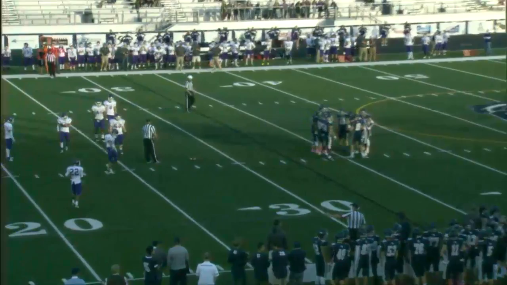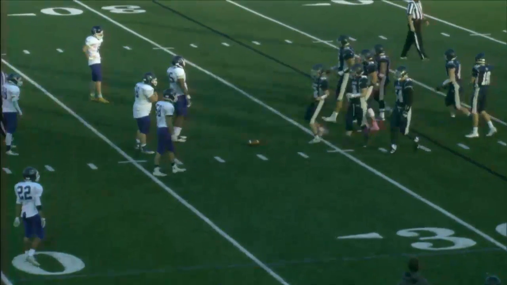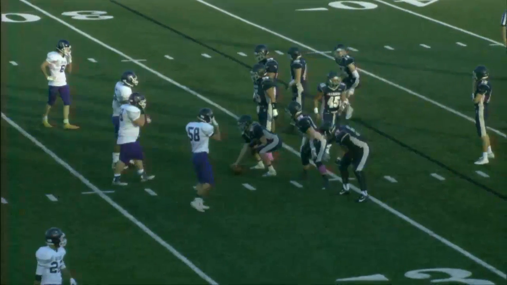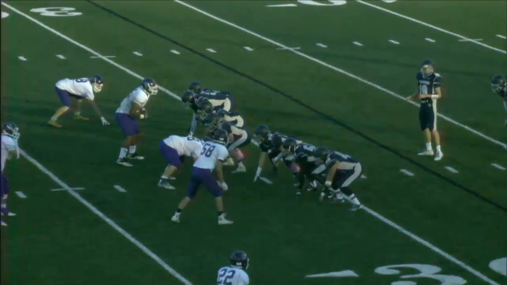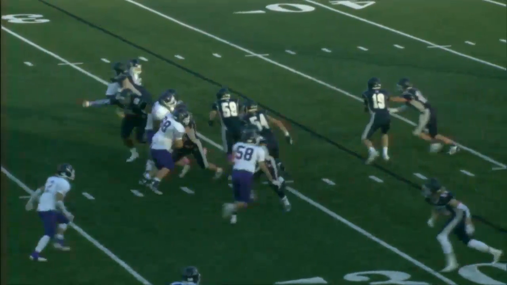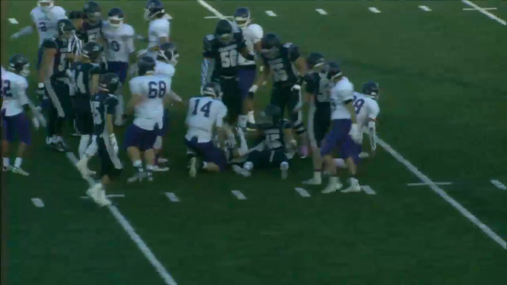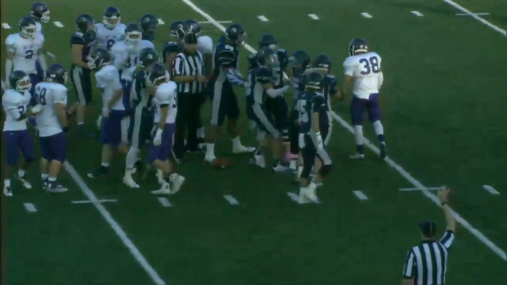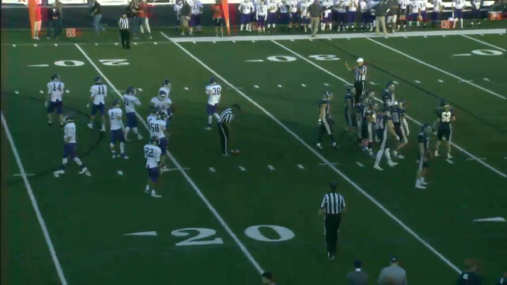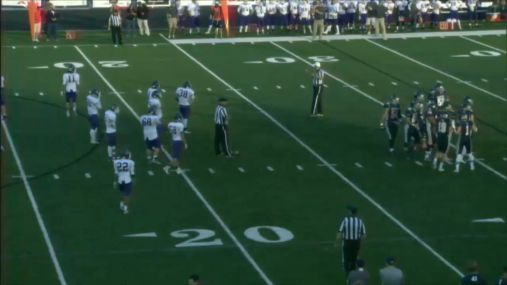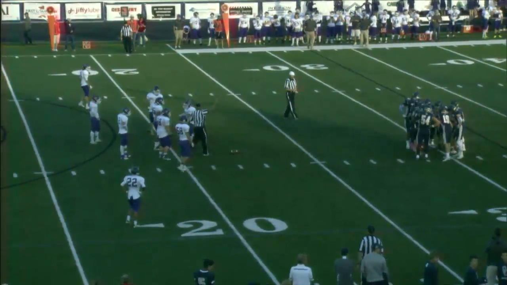As the lights are just now starting to come on here at Corner Canyon. Beautiful night on this Friday, Halloween Eve. Handoff to Riley Ogden, who runs the ball hard up the middle for a gain of about 6 yards. It'll be third down and 4 for the Chargers from the Box Elder 22-yard line.